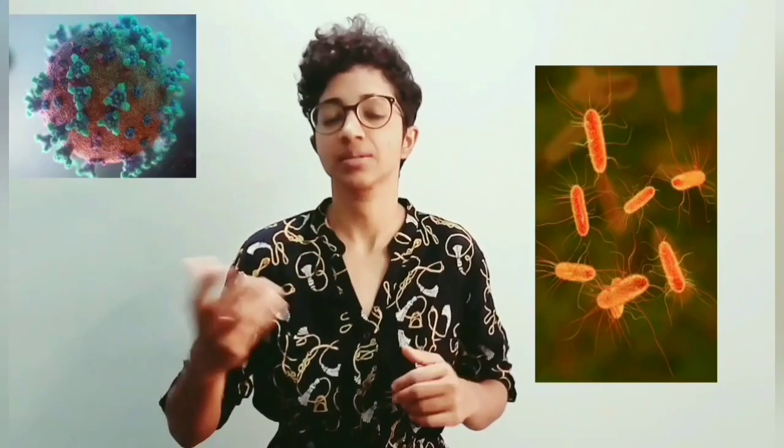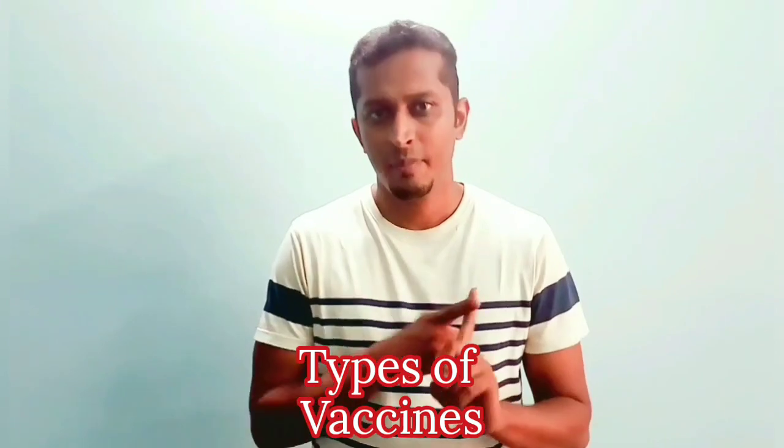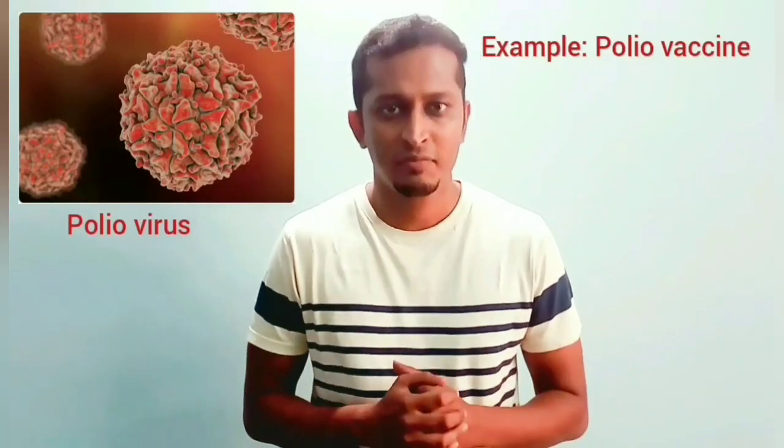There are different methods to create a vaccine, but it depends on the microbe, whether it is a bacteria or virus. Let's see the different types of vaccines. There are 4 types of vaccines. Type 1, live attenuated vaccines, where weakened pathogens are used to create a vaccine. An example would be the influenza vaccine. The second type would be inactivated vaccines, where the pathogens have been inactivated using chemicals or heat. An example would be the polio vaccine.